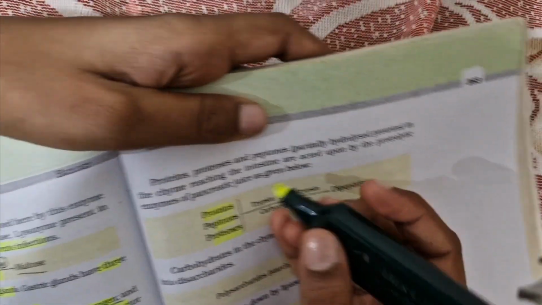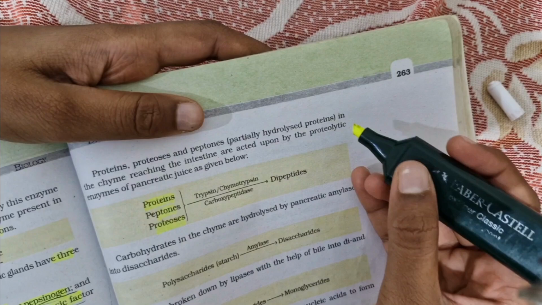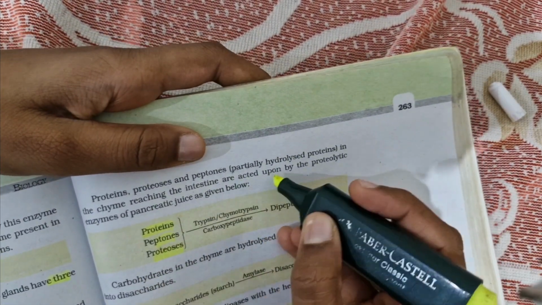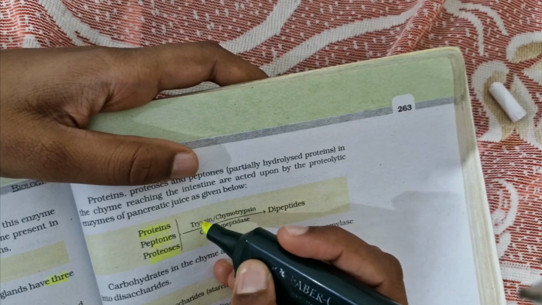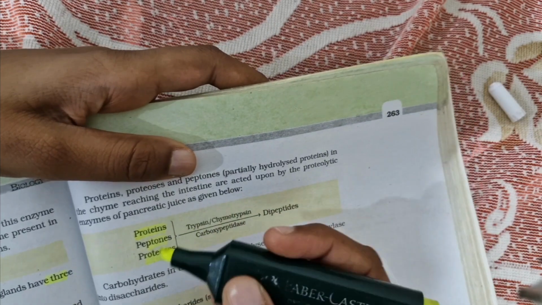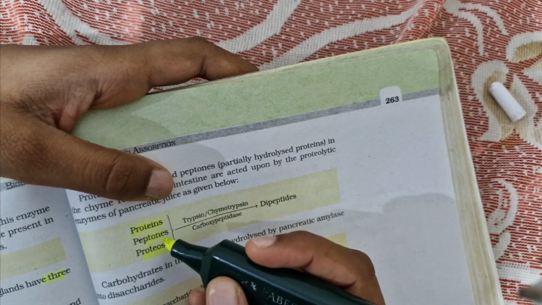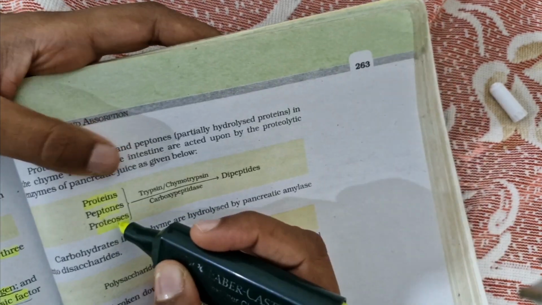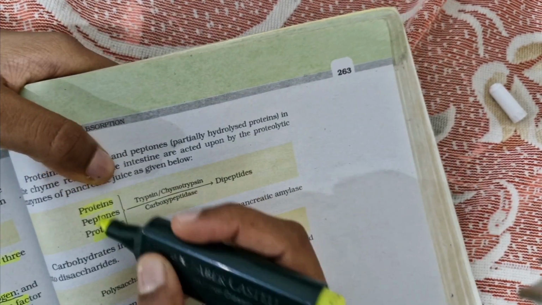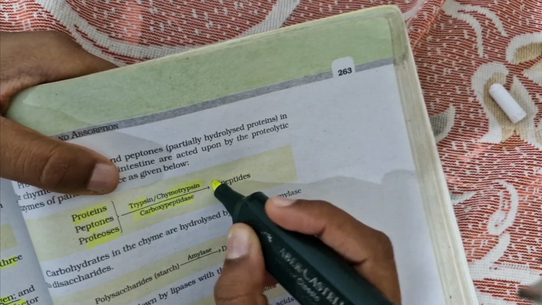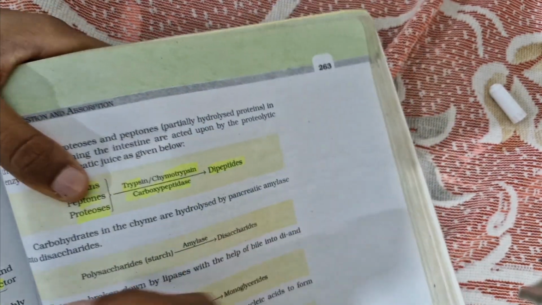The proteins, proteoses and peptones, which are partially hydrolyzed proteins in the chyme reaching the intestine, are acted upon by the proteolytic enzymes in the pancreatic juice. Like the proteins will be broken down in the stomach into proteoses and peptones. These will be acted on by trypsin, chymotrypsin, and carboxypeptidase into dipeptides, that is amino acids.